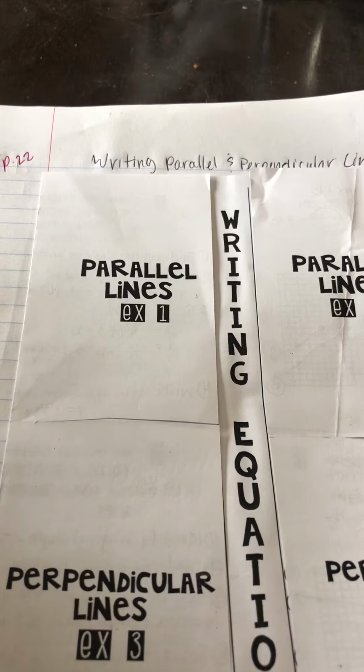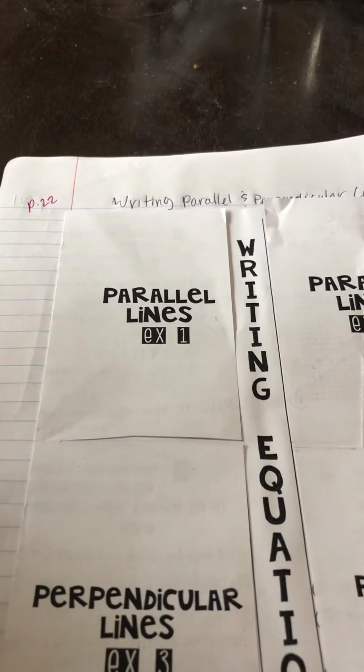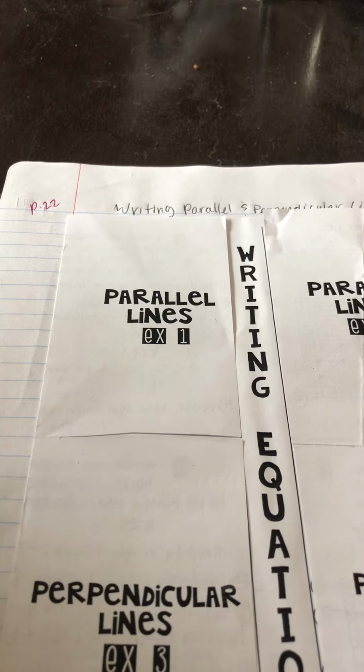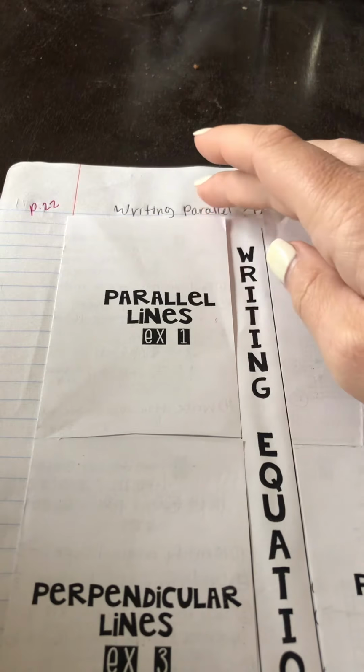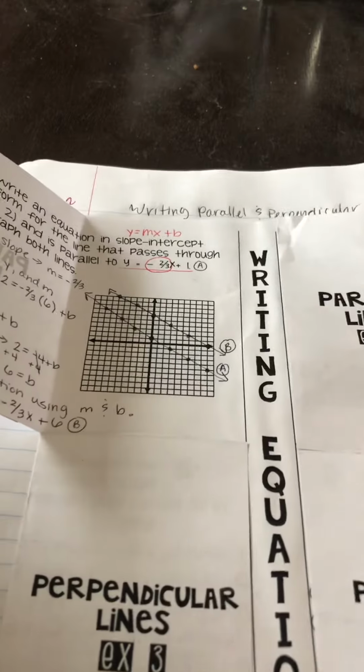We're just going to review because your work today is going to consist of a worksheet that makes you write these parallel and perpendicular lines when you're given a point. So first thing we're going to look at is the parallel lines examples. I'm going to do my best here.